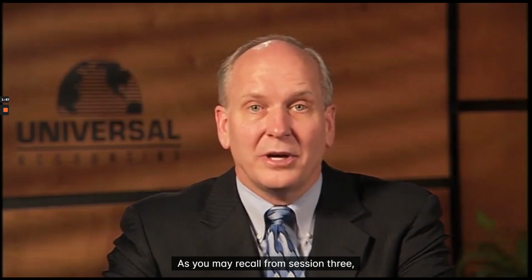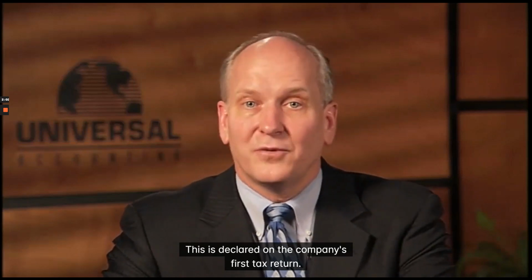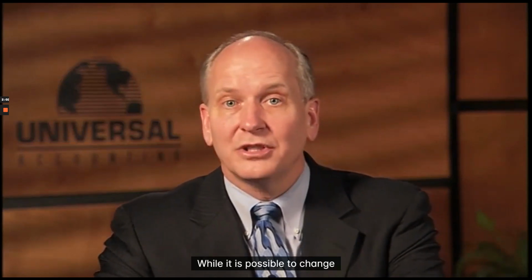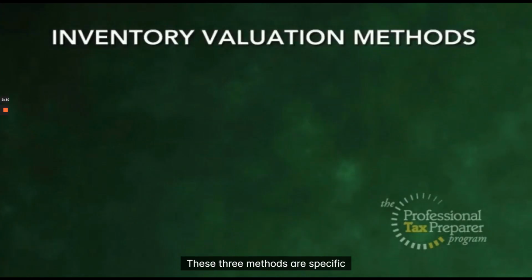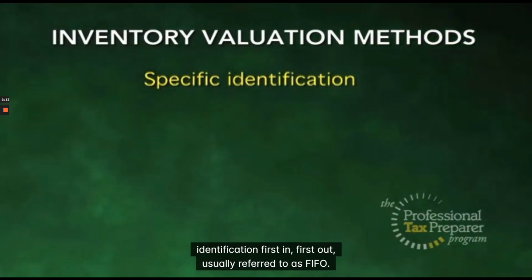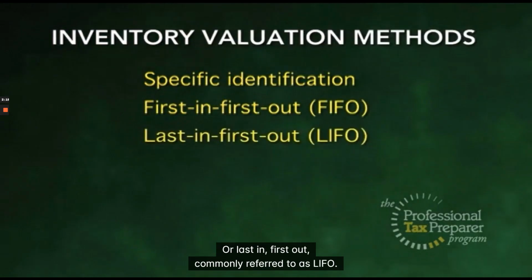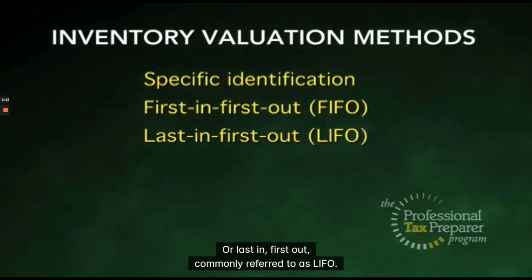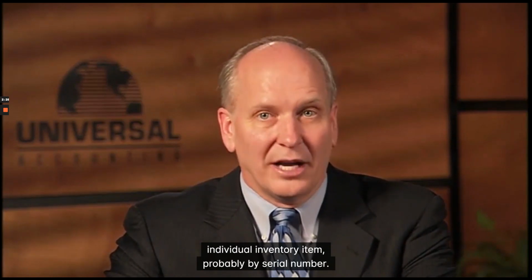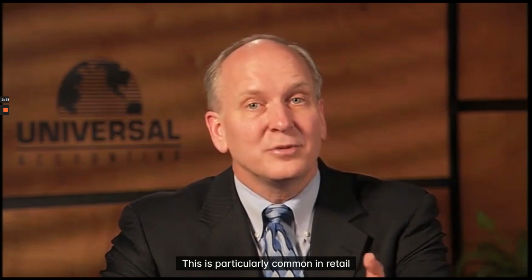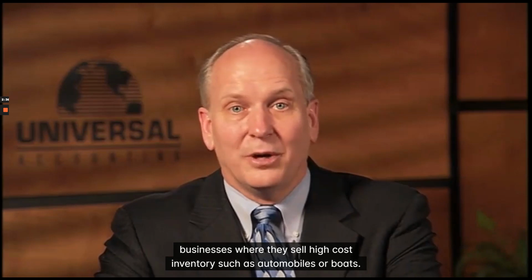As you may recall from Session 3, you have a choice of methods for valuing inventory at the end of the year. This is declared on the company's first tax return. While it is possible to change the valuation method, it requires special forms and conditions. These three methods are specific identification, first in, first out, usually referred to as FIFO, or last in, first out, commonly referred to as LIFO. Specific identification requires the business owner to track each individual inventory item, probably by serial number. This is particularly common in retail businesses where they sell high-cost inventory such as automobiles or boats.